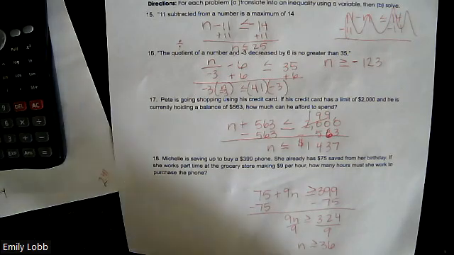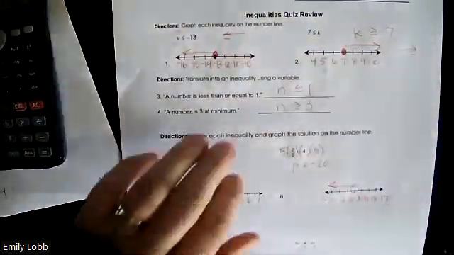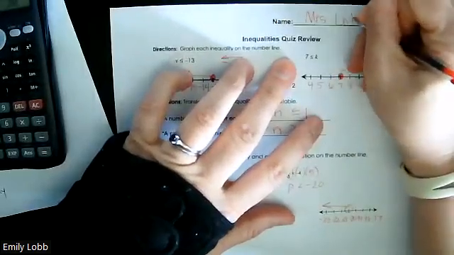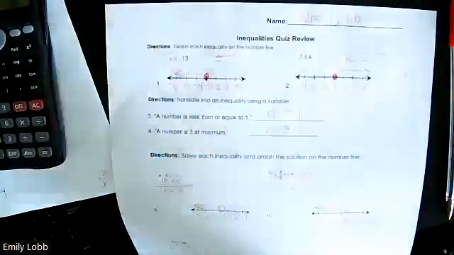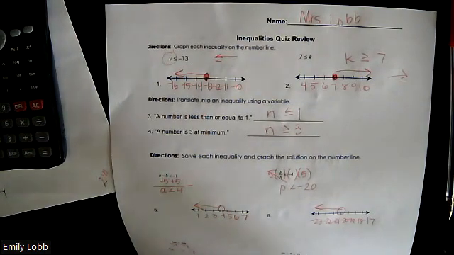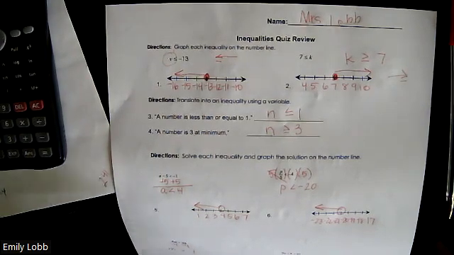Definitely have your packet and your review with you tomorrow. You may use them both on the quiz. You're going to turn in your packet and your review and the quiz tomorrow when you are done.